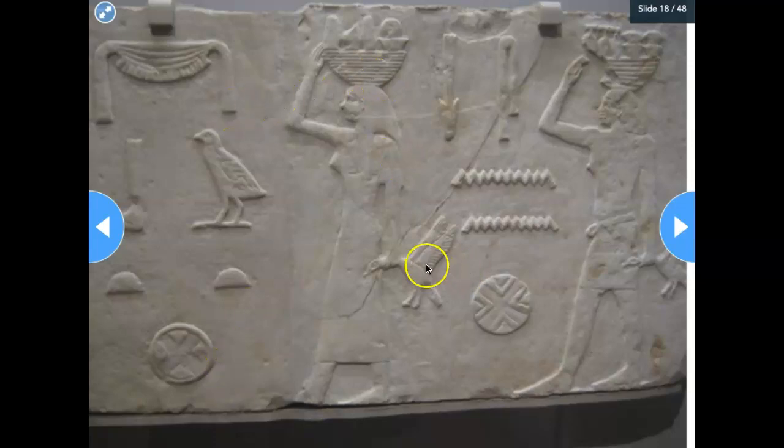So look at how natural and realistic this poor goose or duck or whatever it is, being held by the woman. Her hand is around its neck, its legs are stretching out, and its wings are behind it. She is standing in this composite pose, the combo pose. And yet there are things that are completely idealized. We don't know what these kind of geometric forms are.